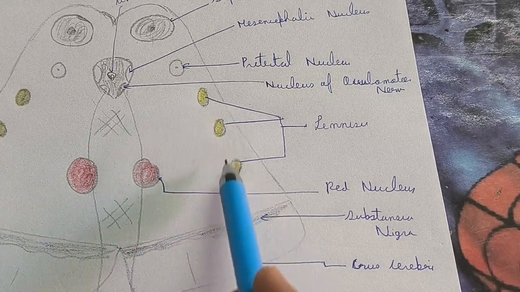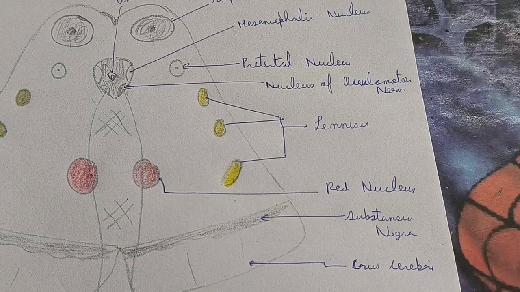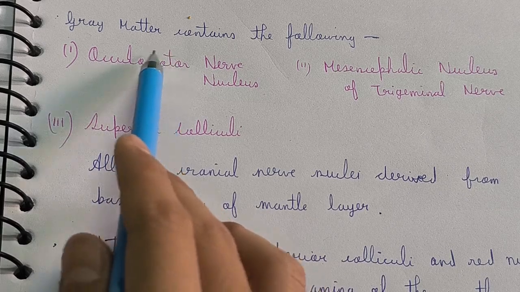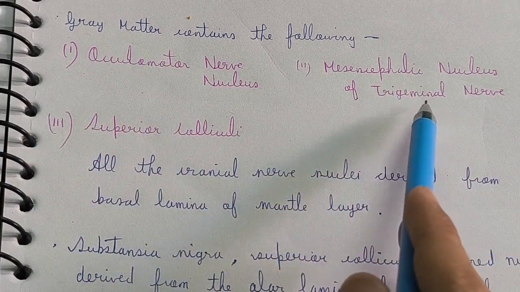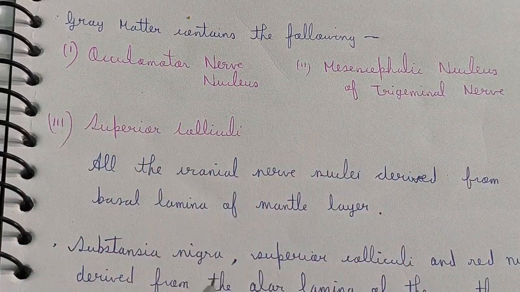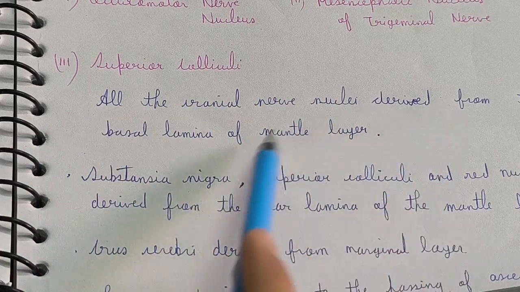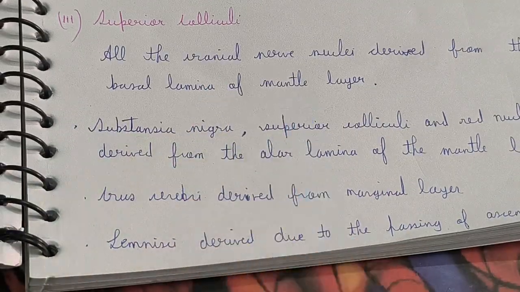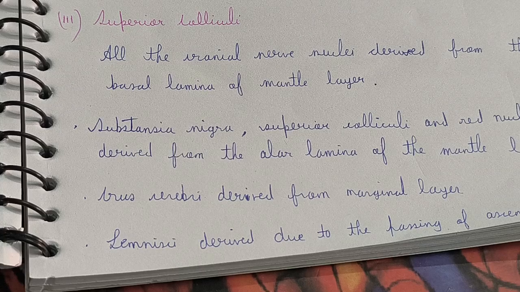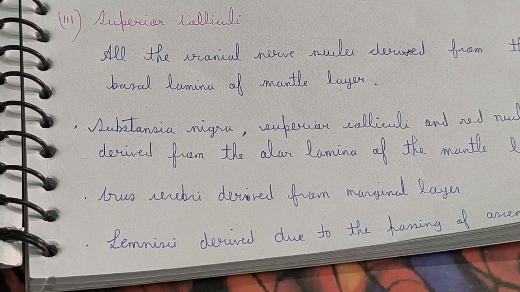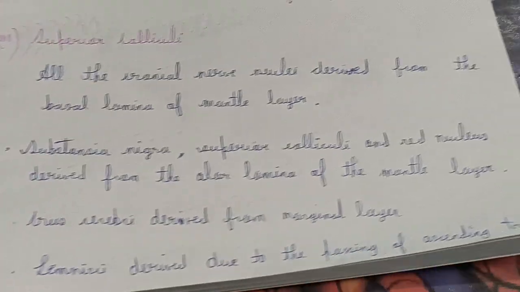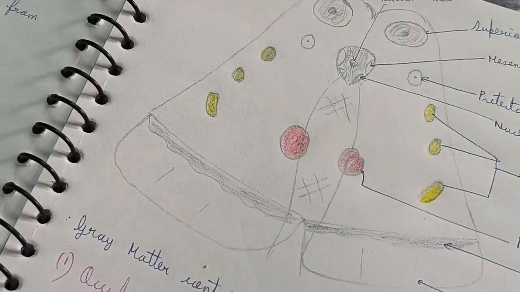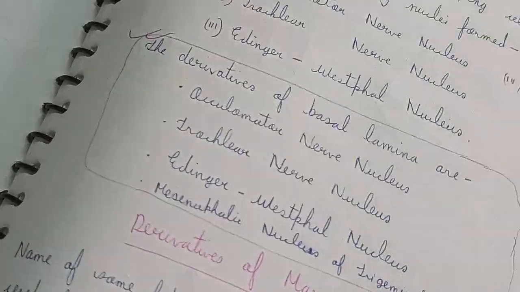And this white matter contains the lemnisci, again derived due to the passage of the ascending tracts. I have written that the gray matter contains the following: the oculomotor nerve nucleus, the mesencephalic nucleus of the trigeminal nerve, the superior colliculus, and all these cranial nerve nuclei derived from the basal lamina of the mantle layer. And the substantia nigra, superior colliculus and red nucleus are derived from the alar lamina of the mantle layer, the crus cerebri from the marginal layer, and the lemnisci due to the passage of the ascending tracts. So that's all about the development of the midbrain.